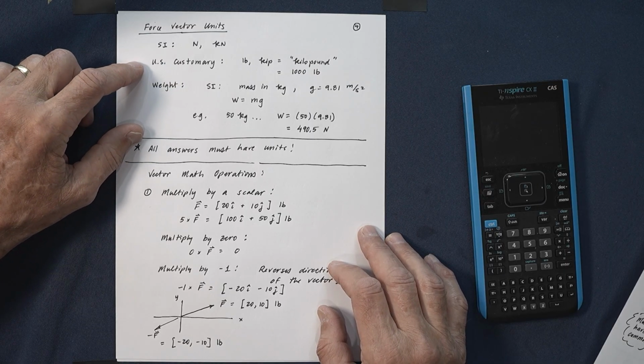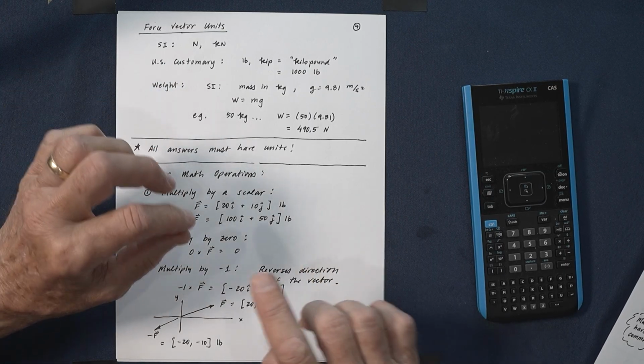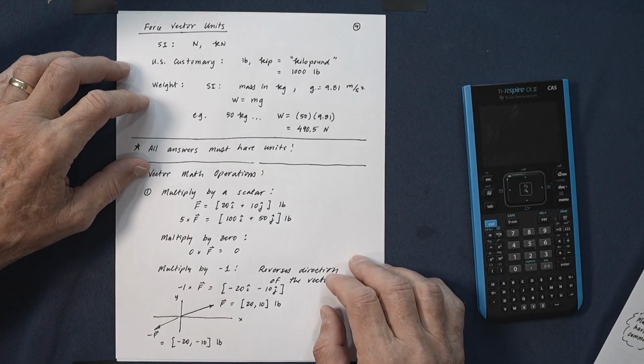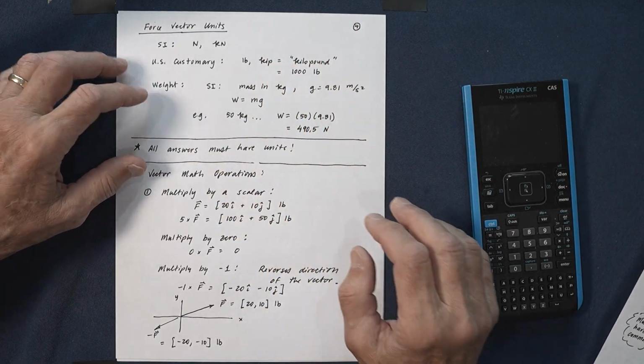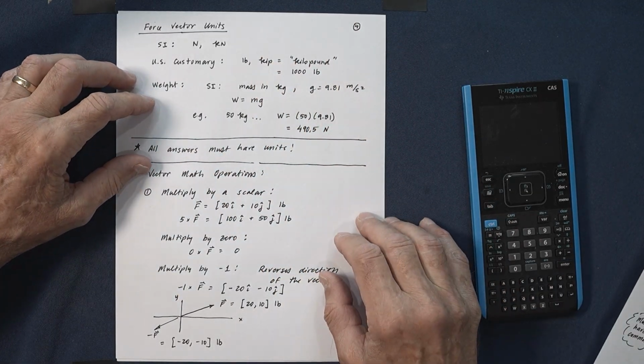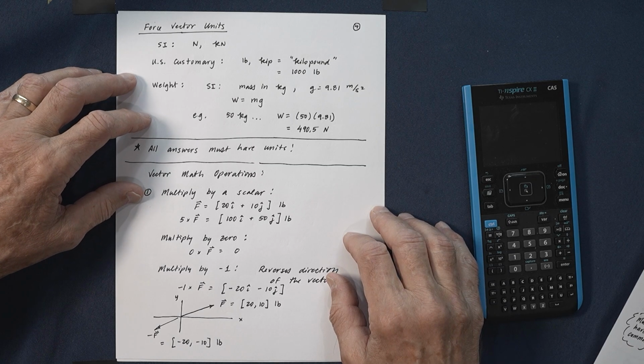We will also use US customary units. So you'll have a force vector in pounds, maybe a vector in kips. A kip is a kilopound, which is basically 1,000 pounds.